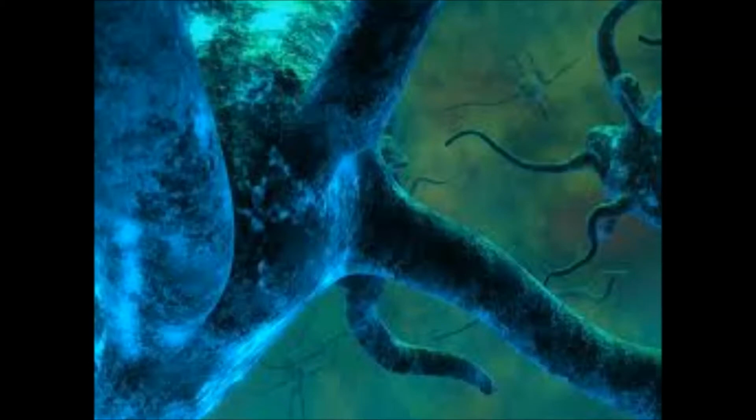Excitatory. This is an excitatory synapse. This synapse here onto the interneuron is also excitatory. And so when action potentials are generated here, the interneuron becomes excited as well, generates action potentials.